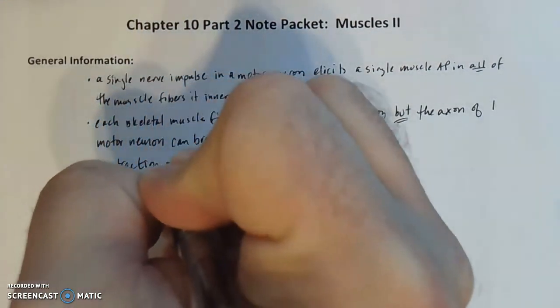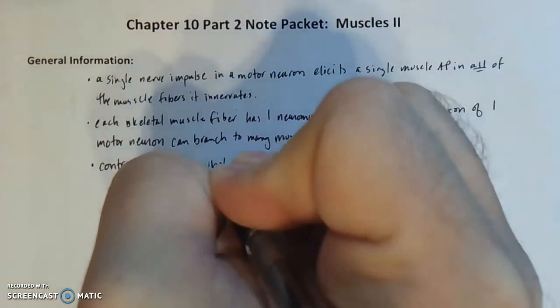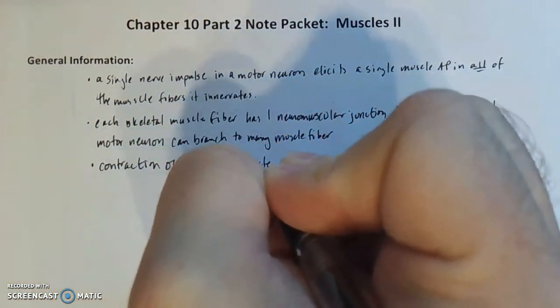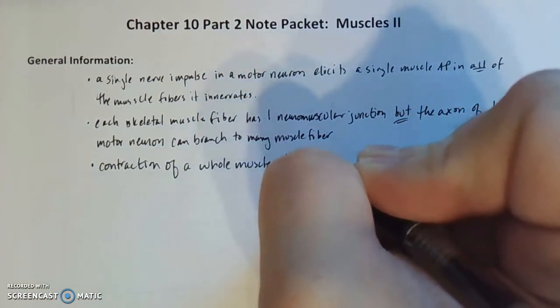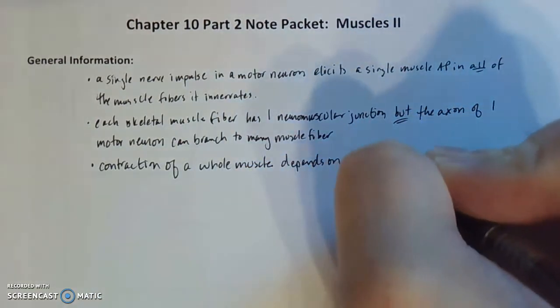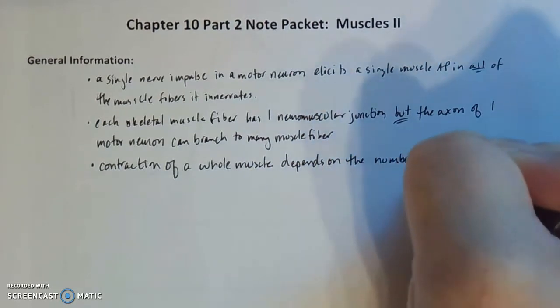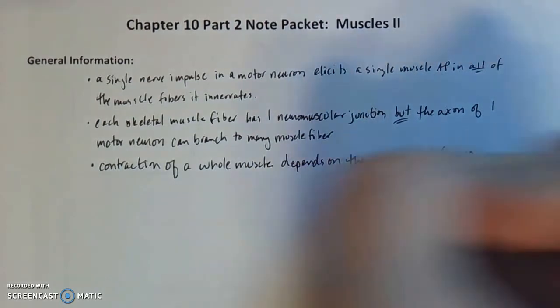Contraction of a whole muscle depends on the number of fibers contracting in unison.